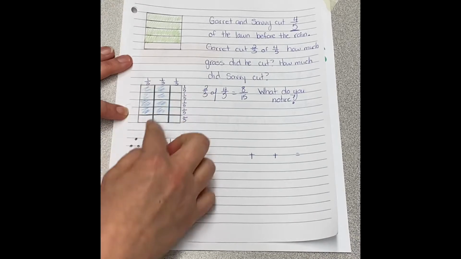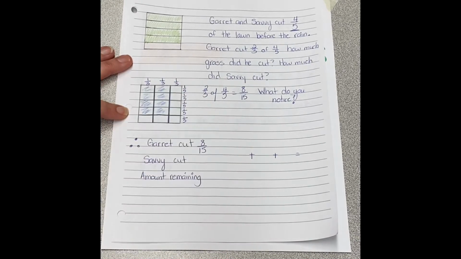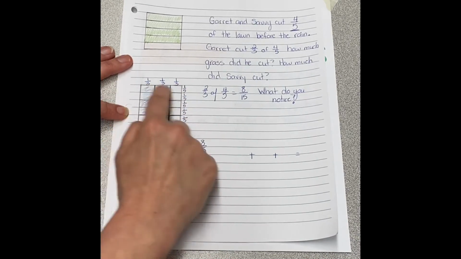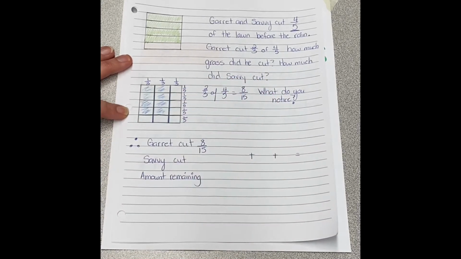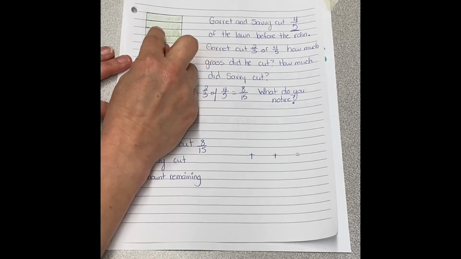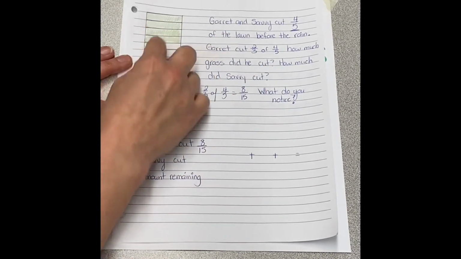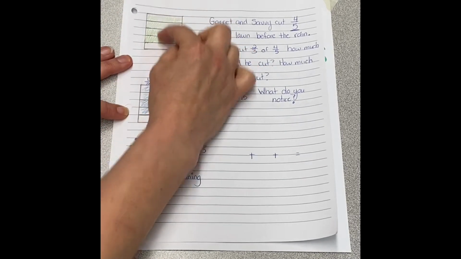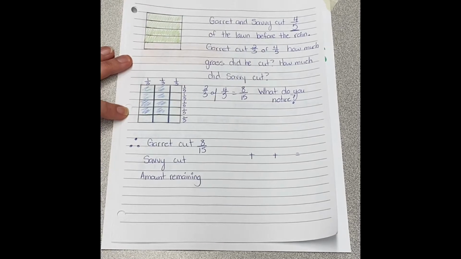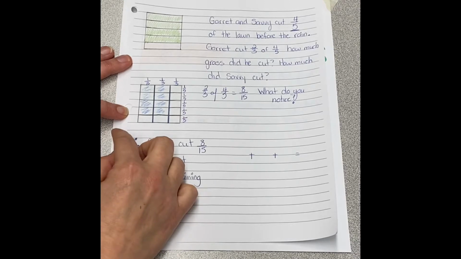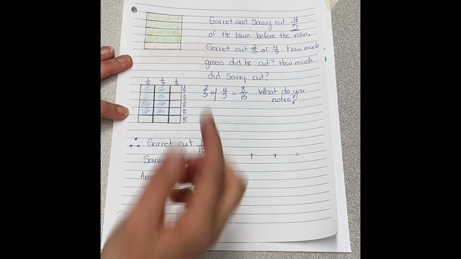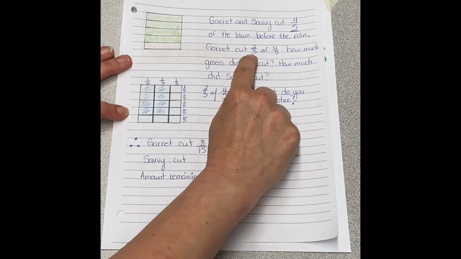Okay, so then I created another model to represent the lawn. I divided it into fifths. You can see them there, right? And I've labeled them along the side. But I'm trying to figure out 2/3 of 4/5. So I'm trying to figure out a fraction of a fraction. So I look at the lawn and I've already divided it into 5 equal parts, but I need to divide it into thirds because I'm looking for 2/3.